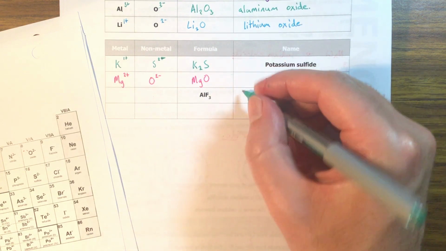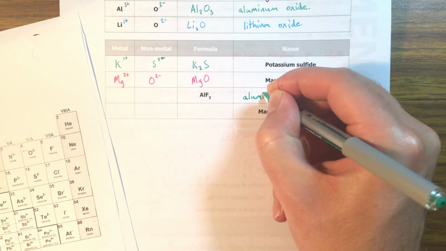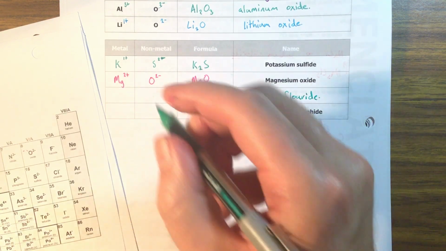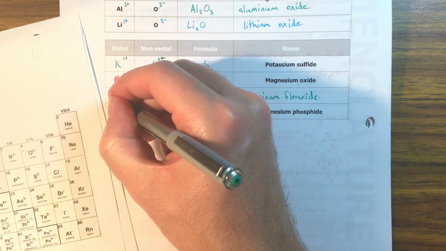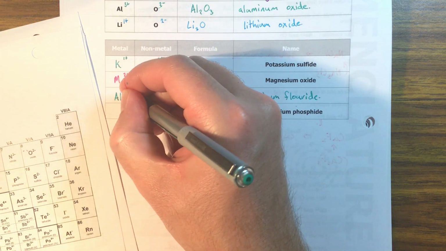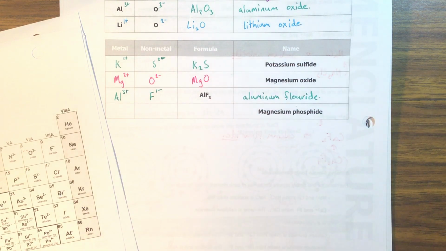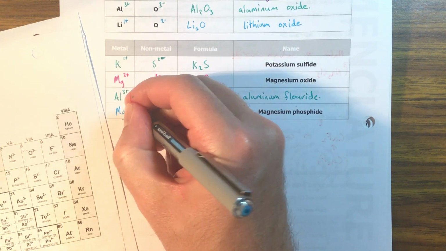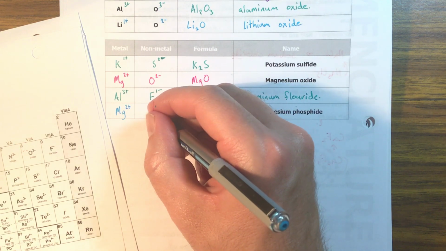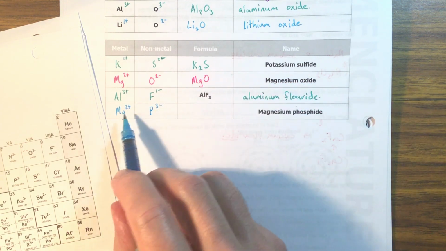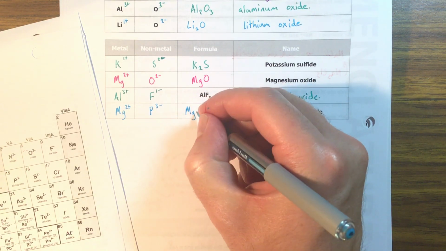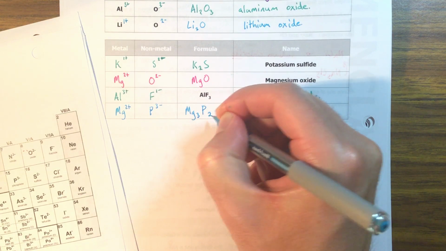Then AlF3, that's aluminum fluoride. So Al has a 3+ charge on it, and fluoride has a 1- charge. And lastly, we've got magnesium phosphide. Magnesium is Mg with a 2+, and phosphide is P with a 3-. Now we got to get these guys to 6. So Mg is going to have 3, and P is going to have 2.